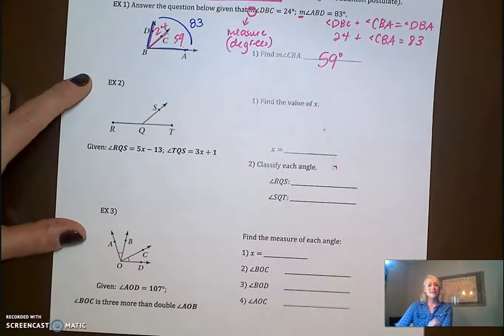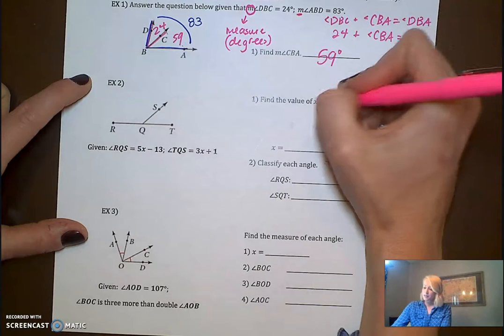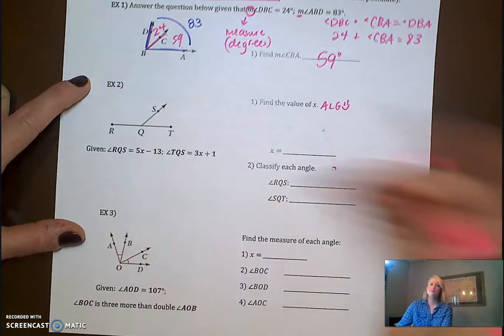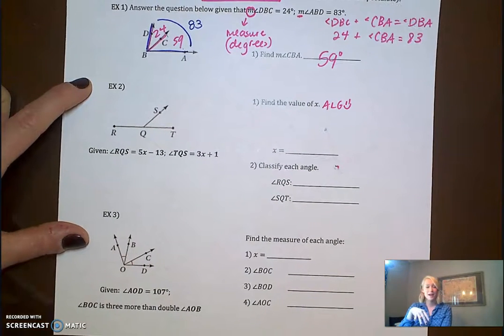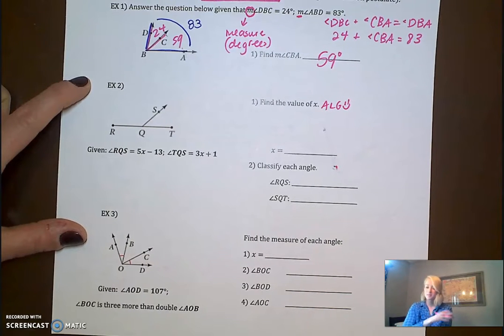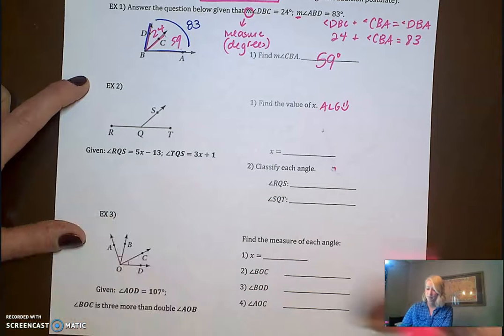Okay, examples 2 and 3, we get into algebra. Make your teachers from last year proud. So instead of keeping it simple and just telling me how many degrees the angles are, they throw x in because they want you to solve equations. So this is good practice, keeps our skills sharp.